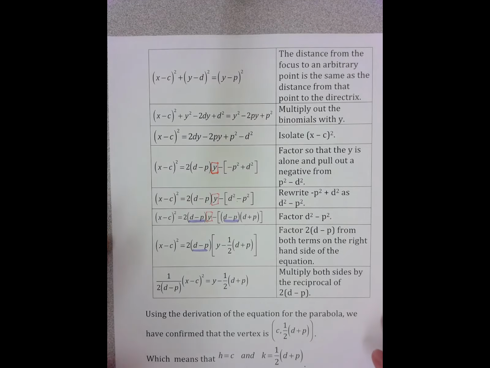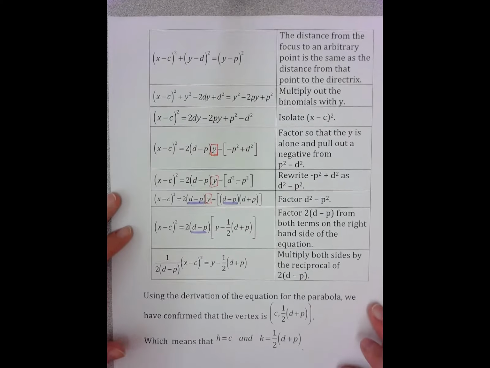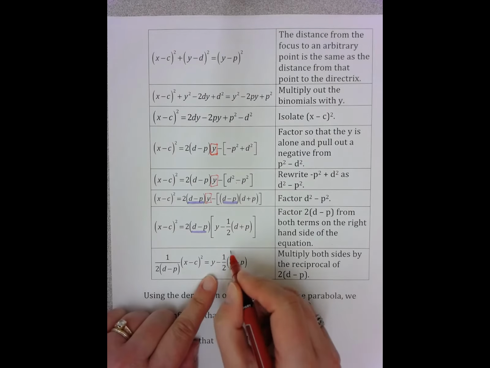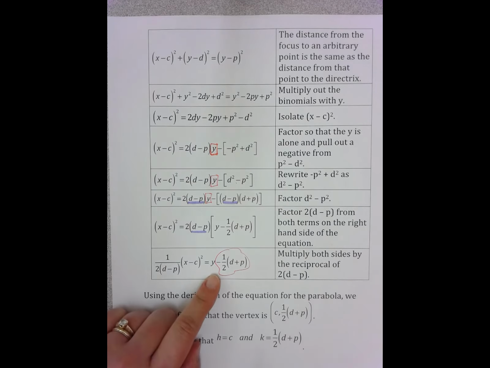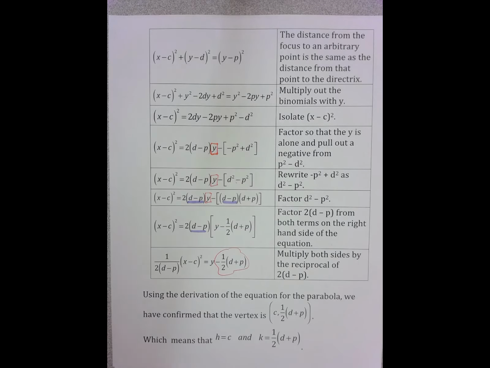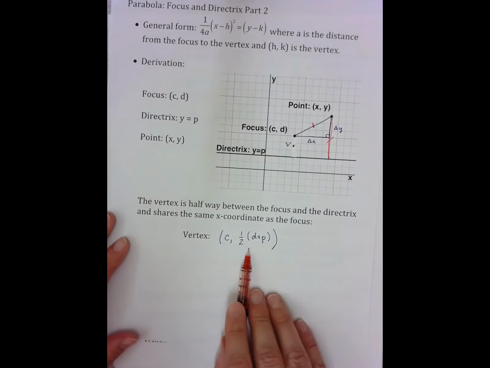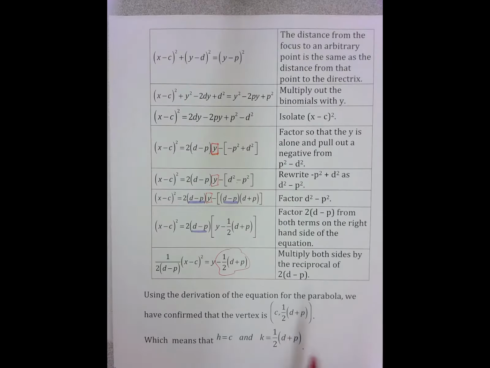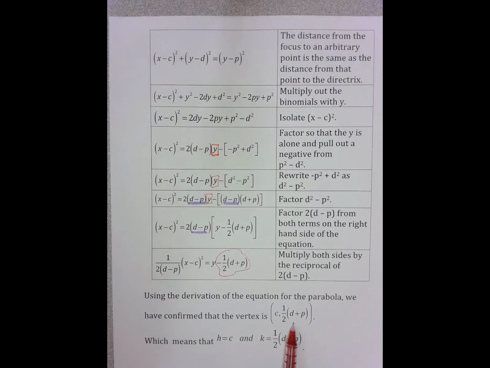Now let's do a little bit of checking here. First, I can see the vertex now. It is (c, 1/2 d plus p). So that's the same vertex as we got when we looked at the graph. So the graphical representation of the vertex and the algebraic representation are the same.